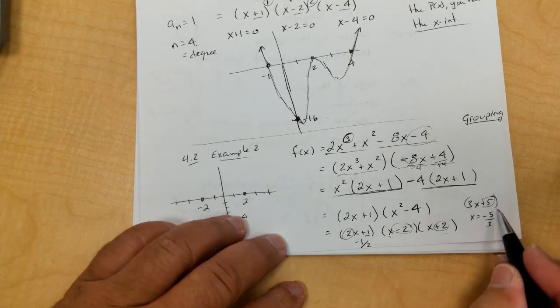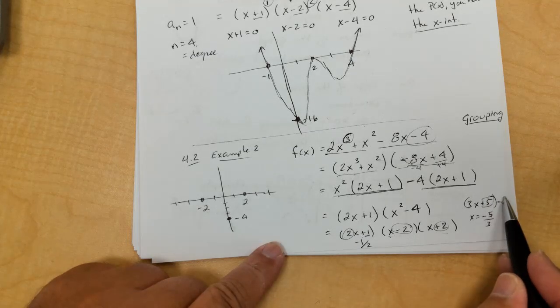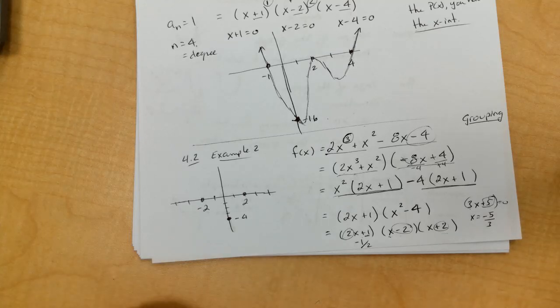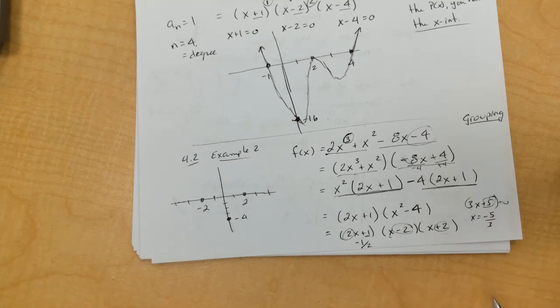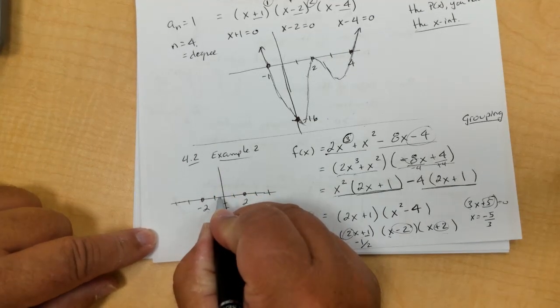If you don't see that, set it equal to 0 and solve for x. What's the first thing you do? Subtract 5, it makes it -5. Then you divide by 3 to get the x by itself. So whenever you have a coefficient, that always becomes the denominator. So it's going to be -1/2.